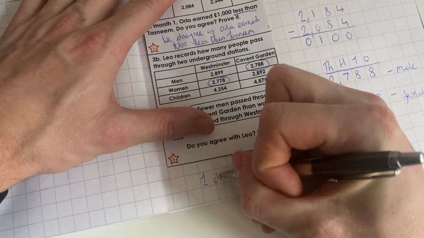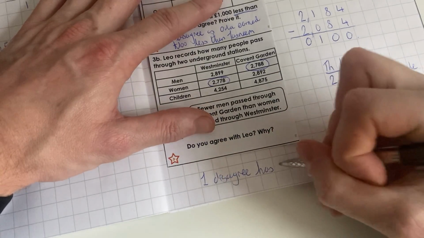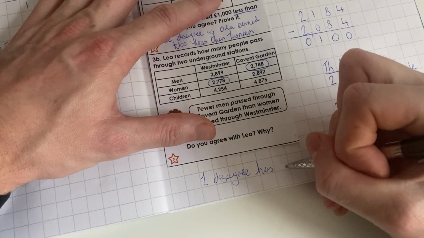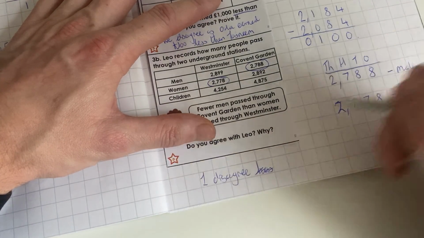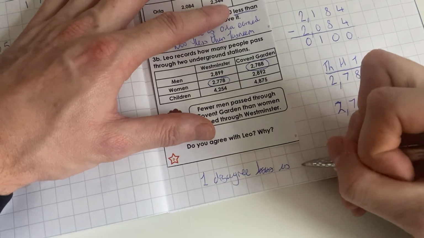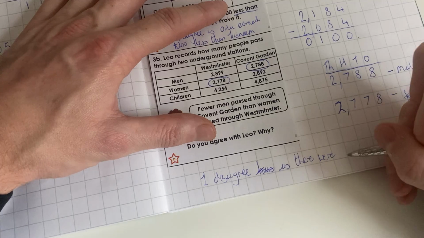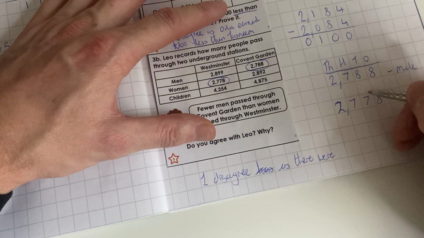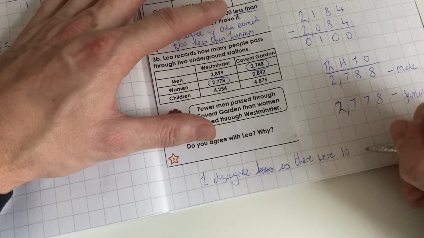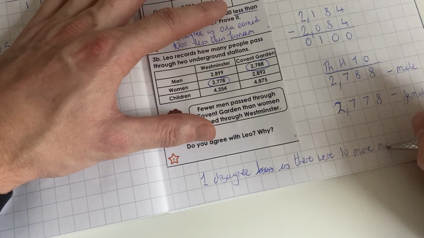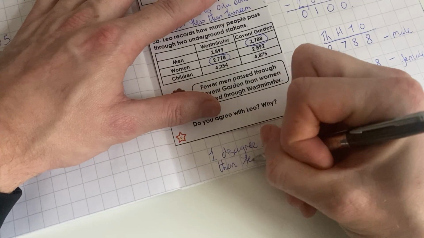So we can write I disagree, as there were 10 more males than females, because there's one lot of 10 greater than 7.